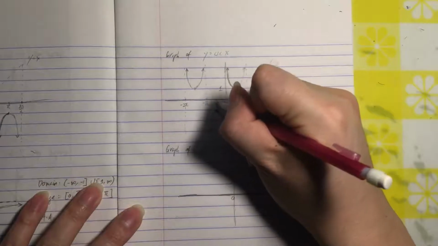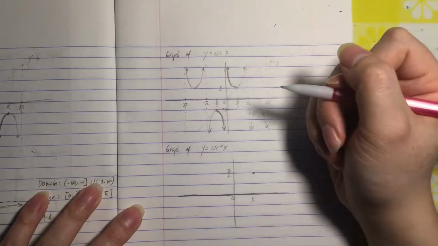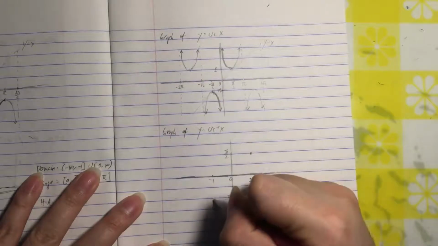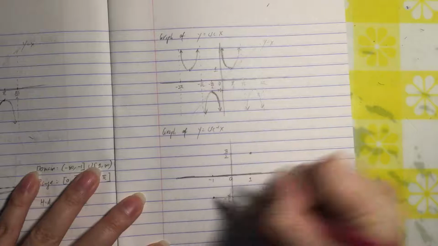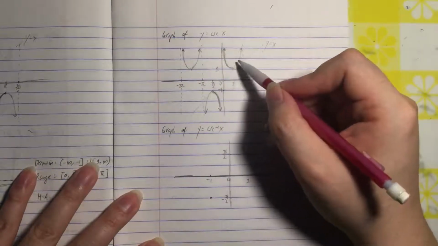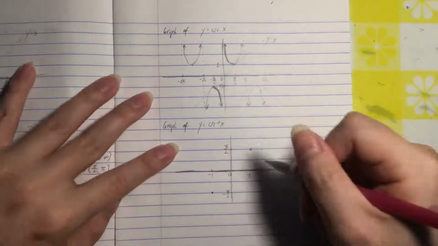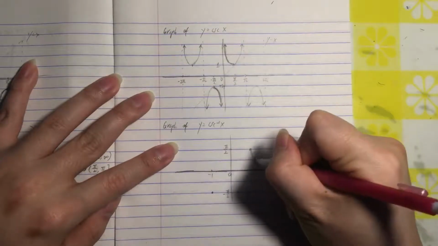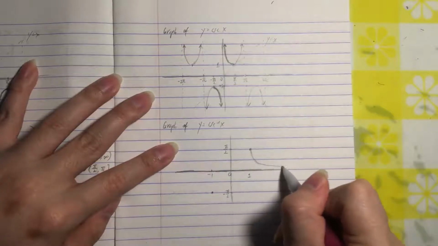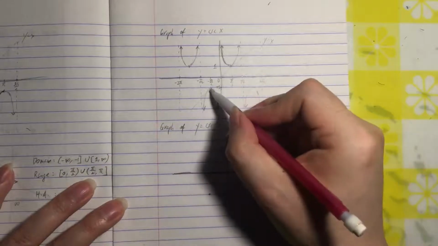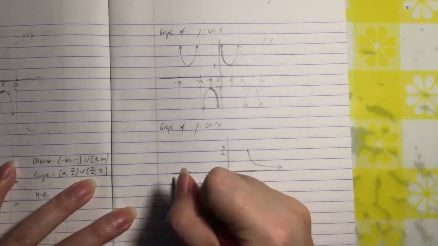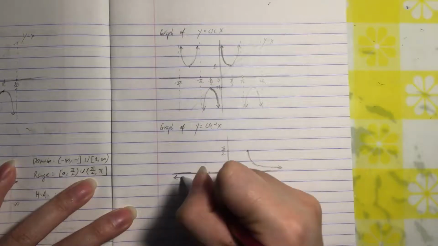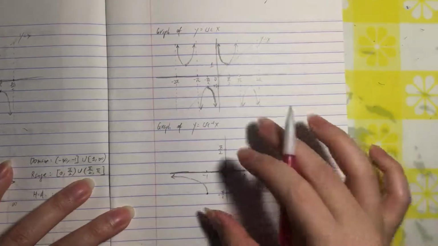This point here is negative pi over 2, comma negative 1. If I interchange the x and y coordinates, it becomes negative 1, comma negative pi over 2. Assume negative pi over 2 is here. That's the second point. That's this point. Then flip the curve over the line y equals x. This piece looks like this. And this piece looks like this. That's a graph of inverse cosecant.